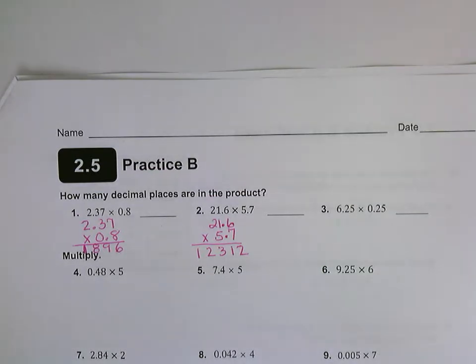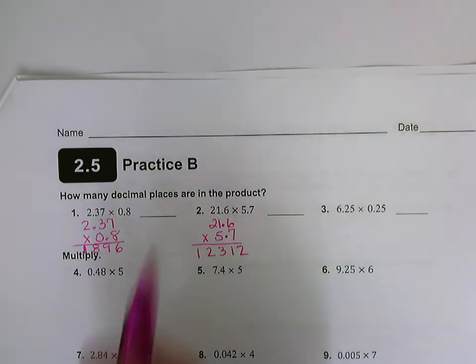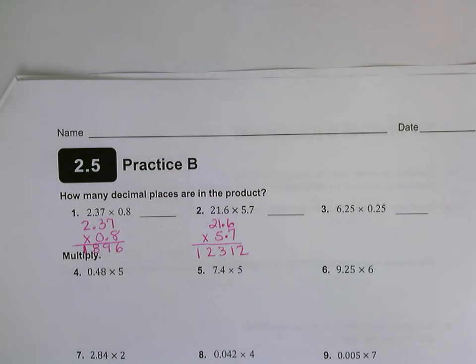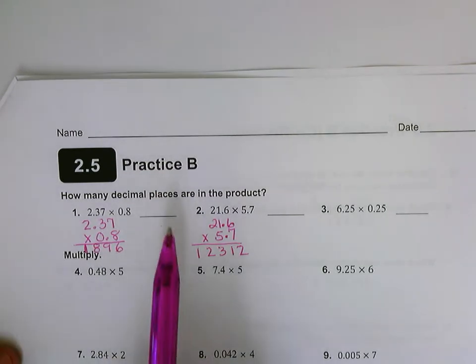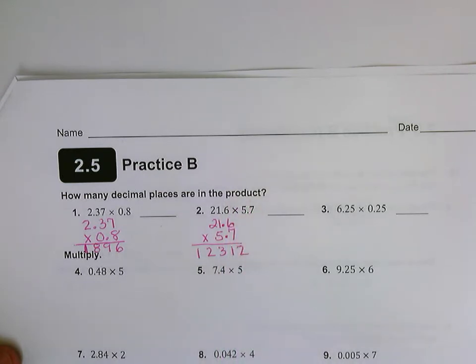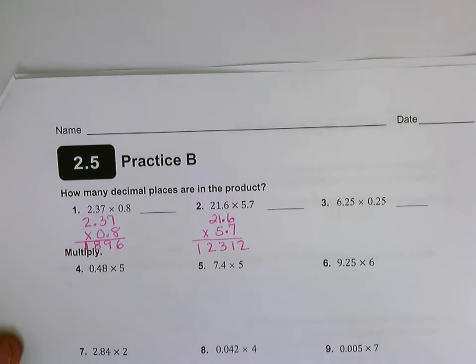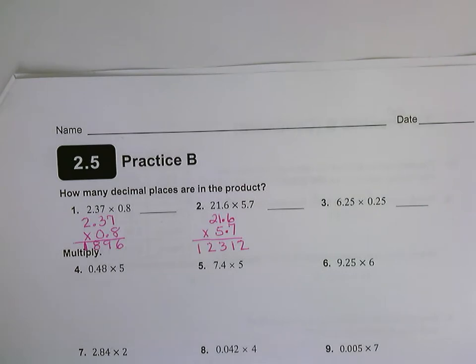All right, let's take a look at a few sample problems that are going to be like the ones you're going to do today. Today you're going to be doing practice A, so I'm going to show you some examples on practice B. The first part says, how many decimal places are in the product? Pretty much, how many decimal places, or where am I going to put the decimal point in my answer?